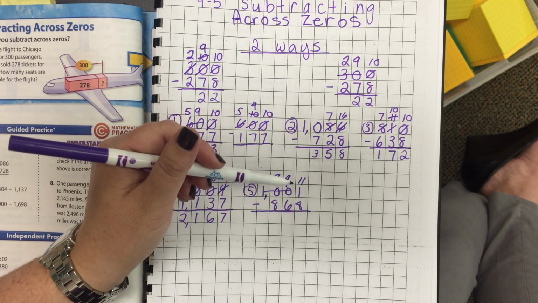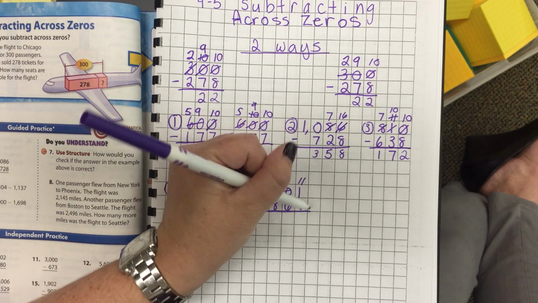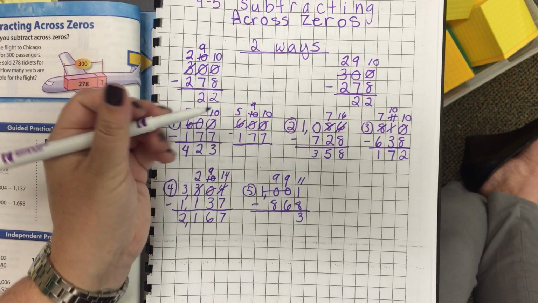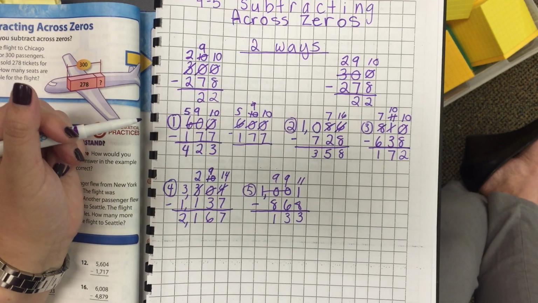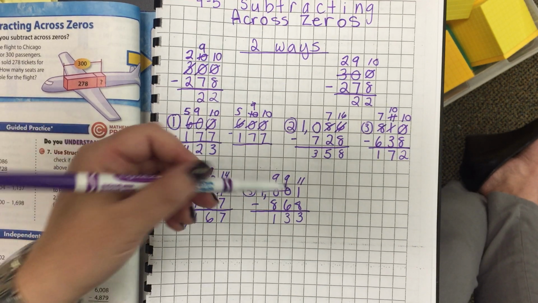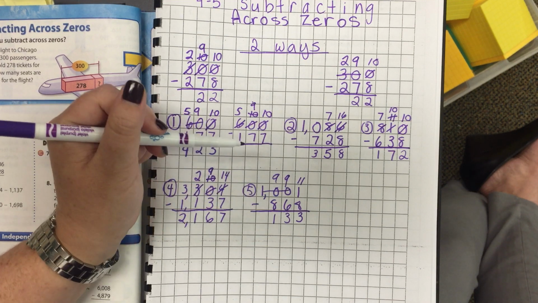So now 11 minus 8, 3. 9 minus 6, 3. 9 minus 8, 1. 1 minus 0. Okay. Do we understand how I did this? Okay.